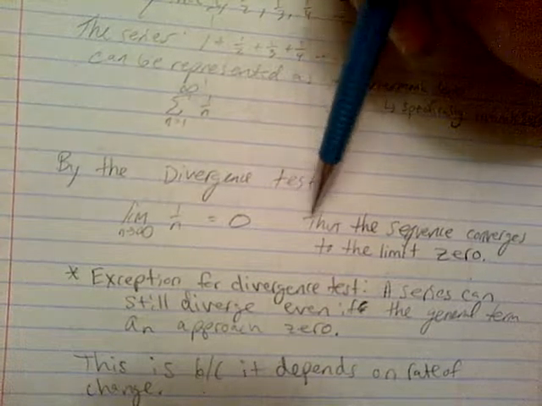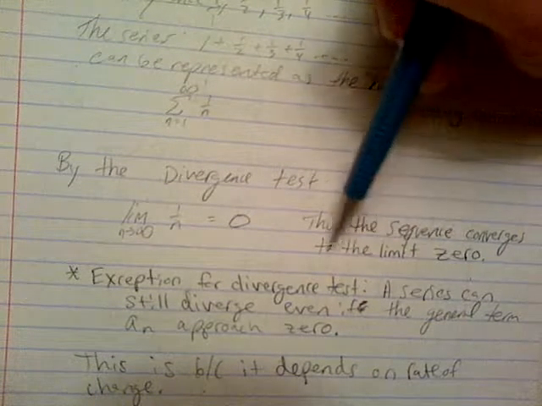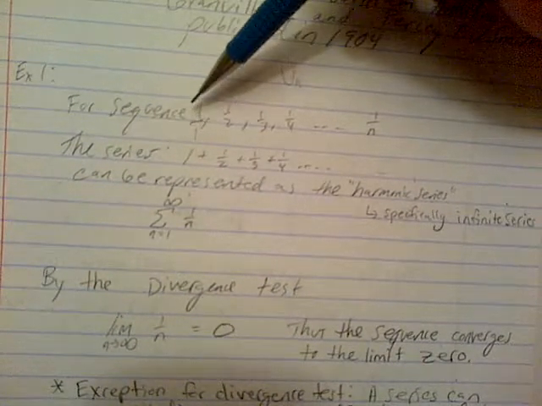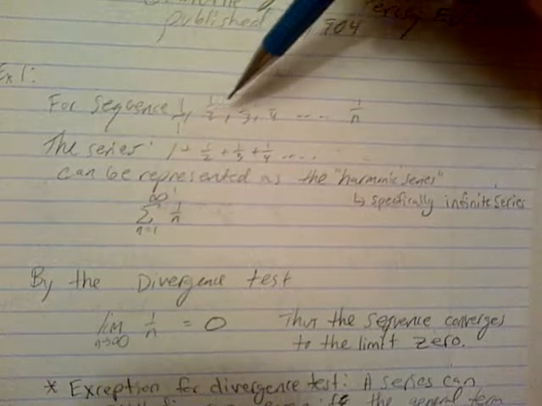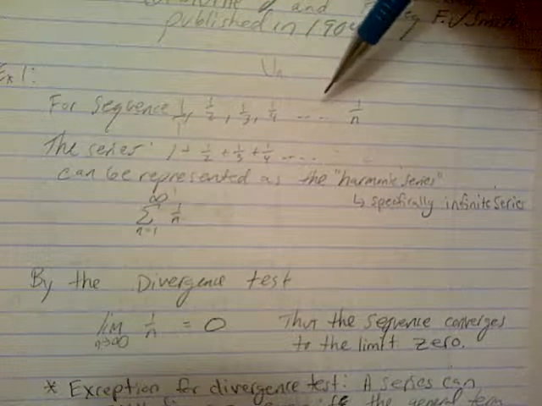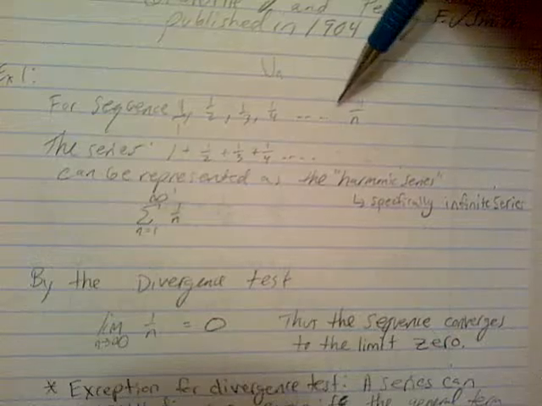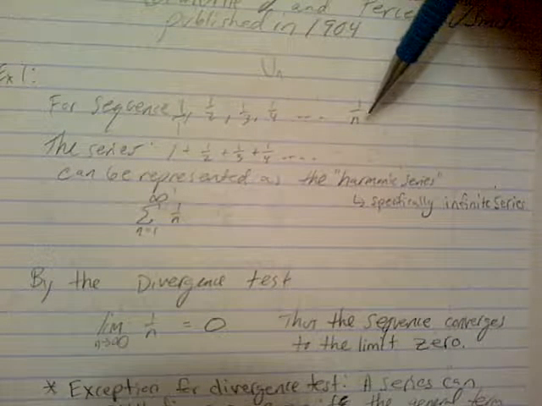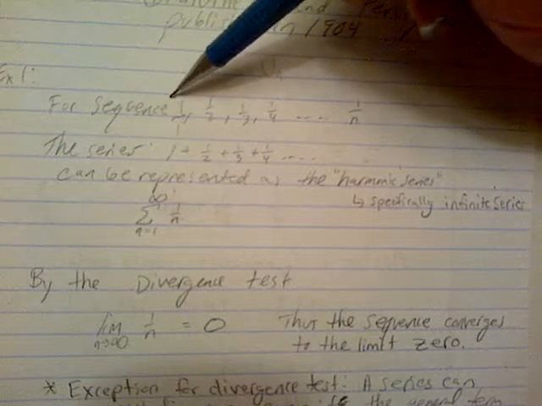So the sequence converges to the limit 0. For the sequence, each term, as n approaches infinity, approaches 0, and thus the sequence itself converges to 0.